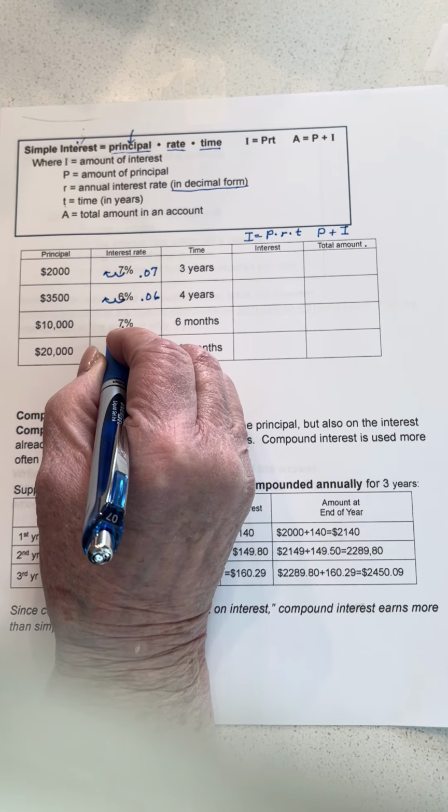And then the years will be 3 years, 4, 6 months is not in years, but we know that that's a half a year. So I'm actually going to be multiplying by 1/2 or 5/10. 66 months, we know that 60 months is equal to 5 years. And then we have another 6 months, and we know that that's a half a year. So 66 months is going to be 5.5 years. Everybody okay with that?